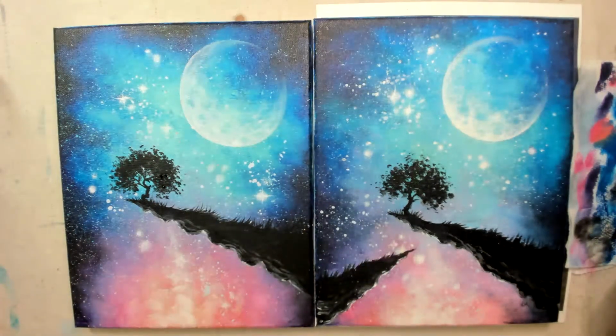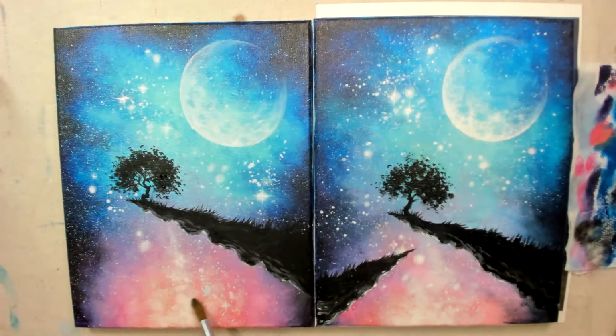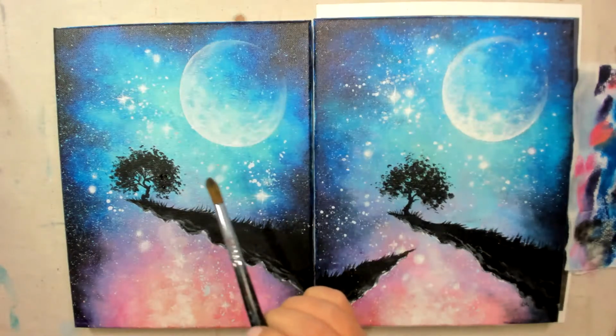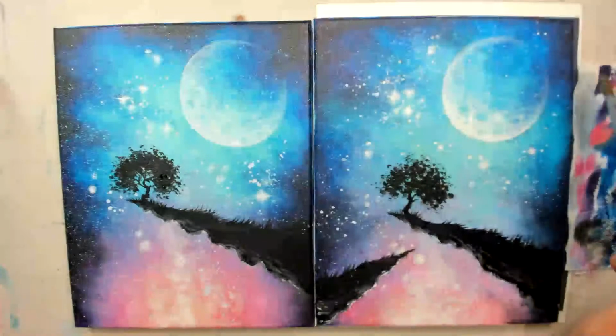And whenever you feel like you have enough glow, you stop. And again, it's so up to you how much glow you want to have. You can have more, you can have less. And then I'm going to add that second cliff.